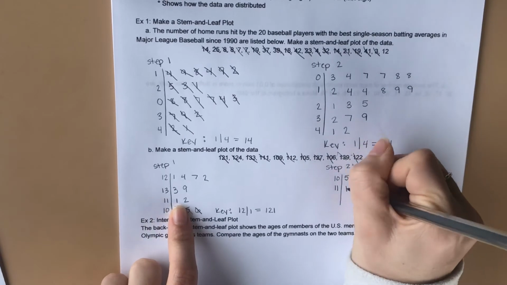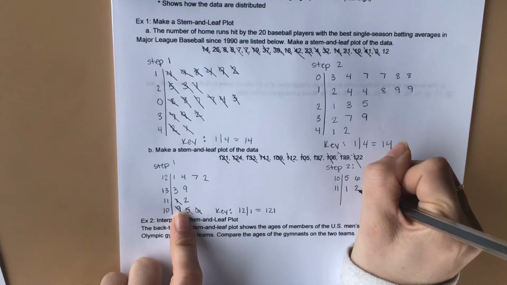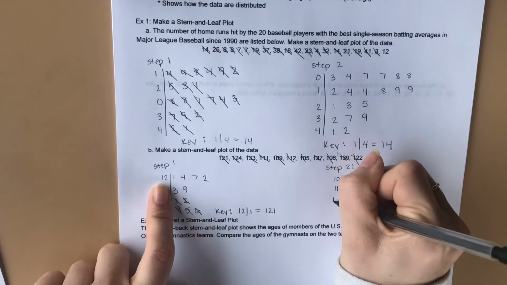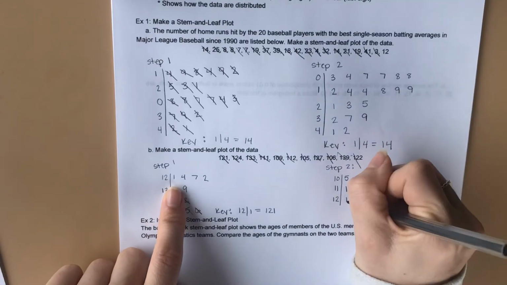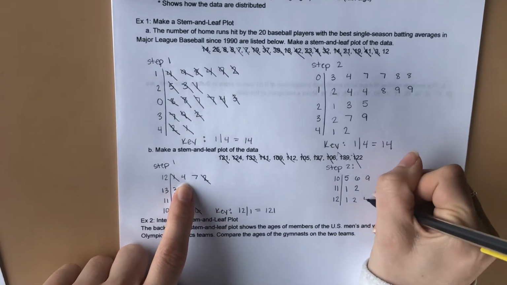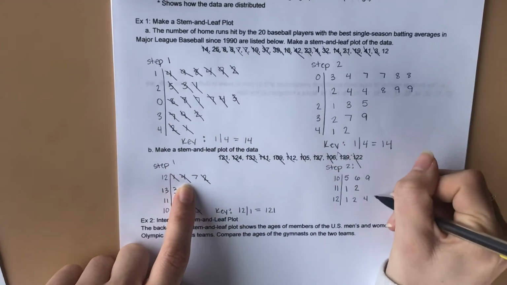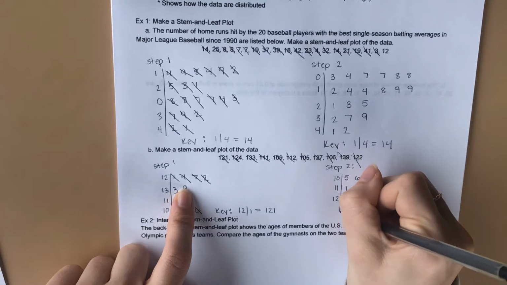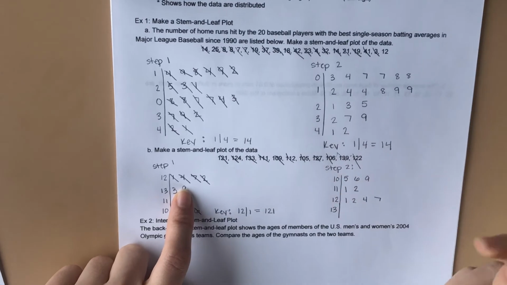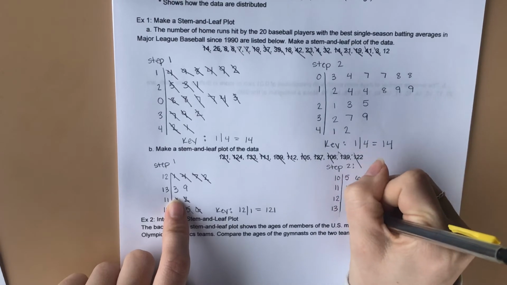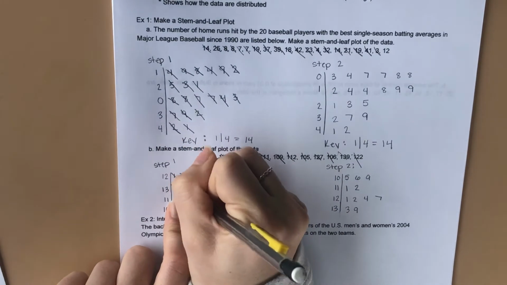So then I have the 1. And then I have the 2. Next number is 12. I have the 1, the 2, the 4, and the 7. My 13 then, I have the 3 and the 9.